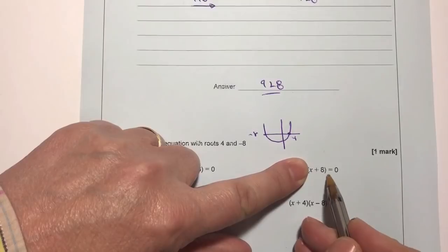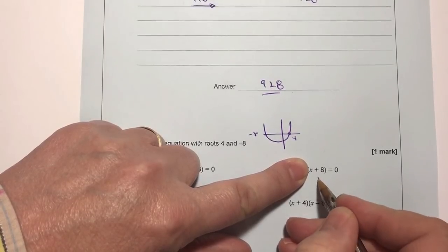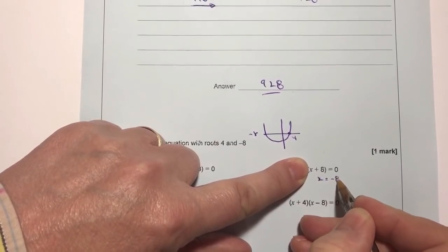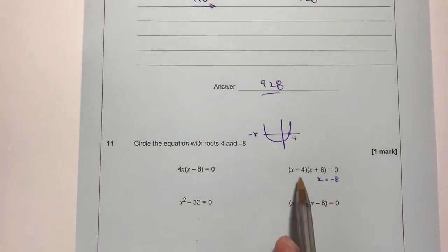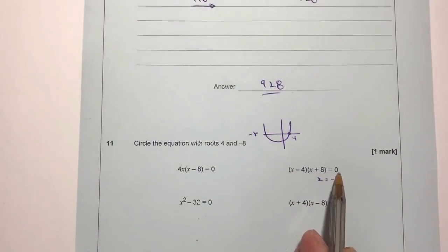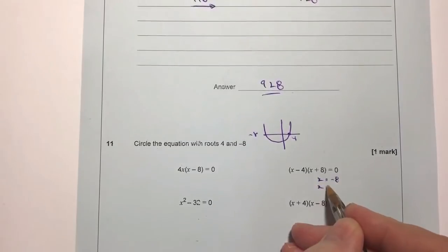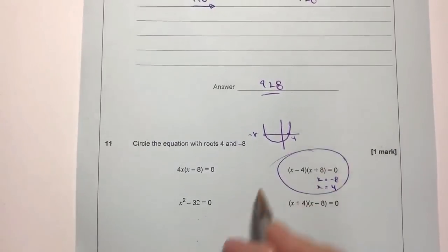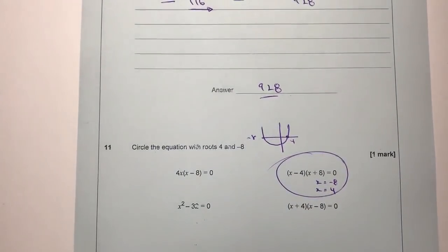So if x plus 8 equals 0, then x equals minus 8. And then similarly with x minus 4 equals 0, so x must equal 4. So the equation with the roots of 4 and minus 8 is going to be that particular equation. Please do have a look at quadratics because they certainly will crop up quite frequently. So let's move on then to question number 12.